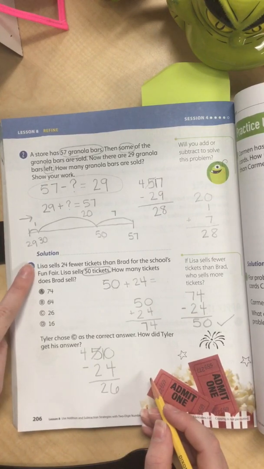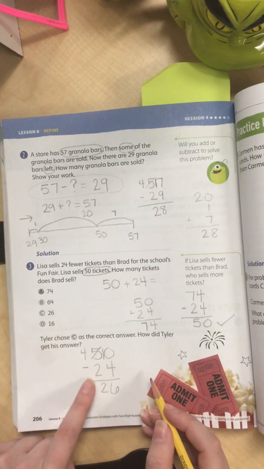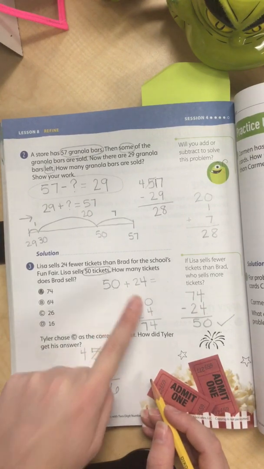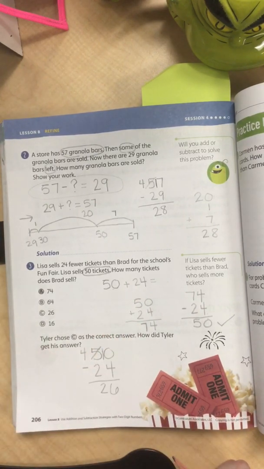He accidentally made the mistake of not reading the question really carefully. This one was a tricky one, friends. It was really wordy. So he accidentally subtracted rather than adding. So make sure you're reading those questions super carefully.